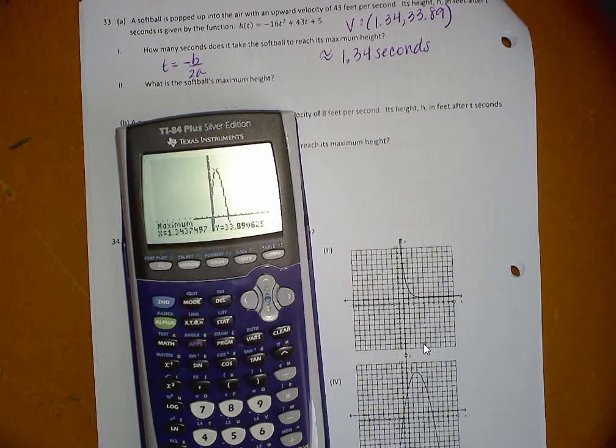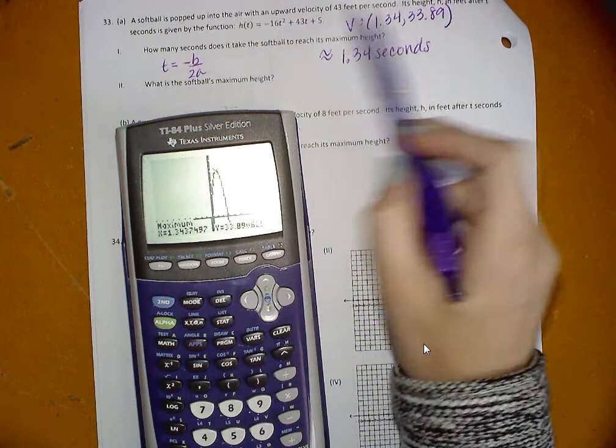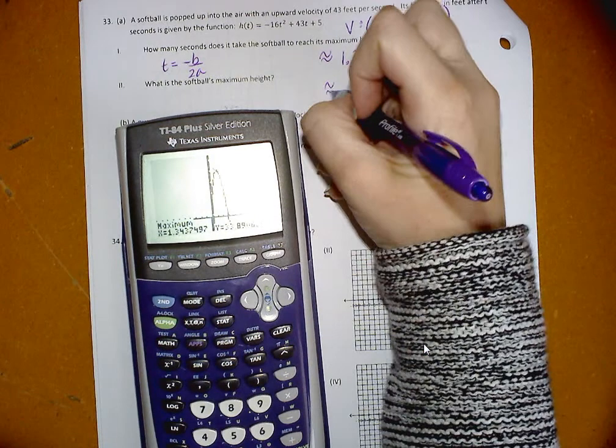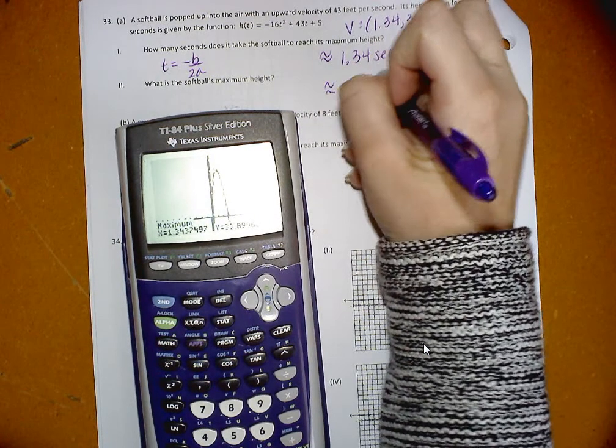What is the softball's maximum height? So that goes with our y value, which is h of t in this function. So that's going to be approximately 33.89 feet.